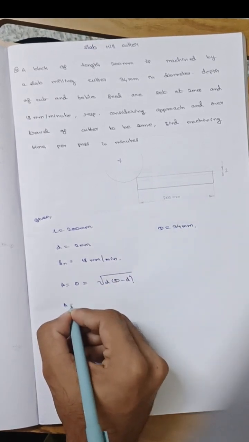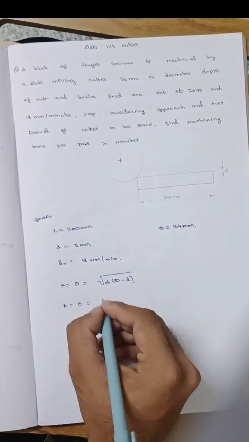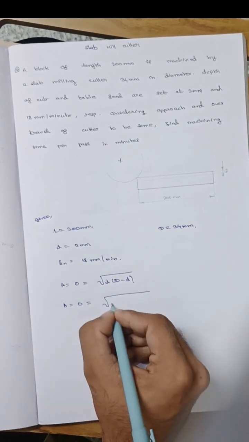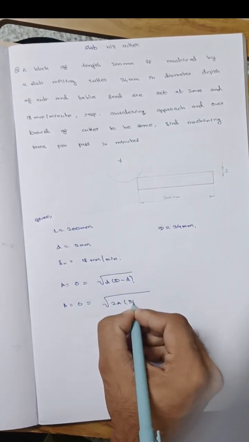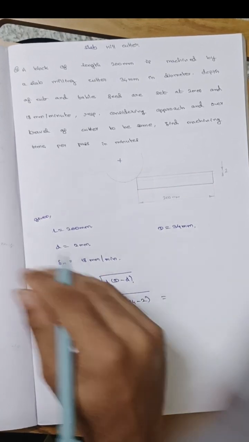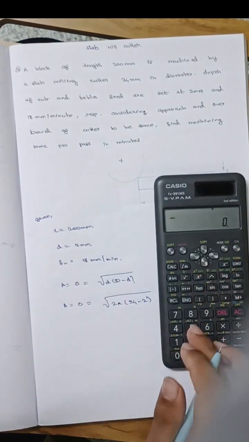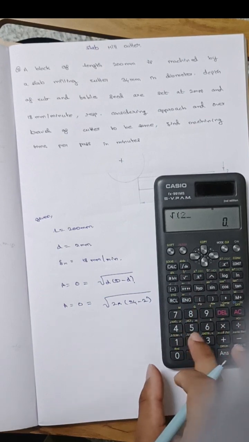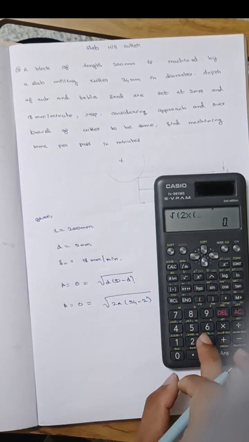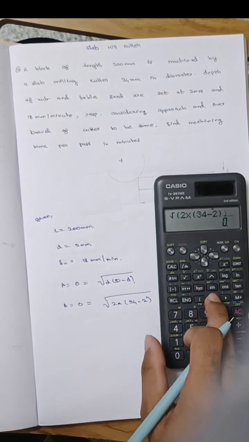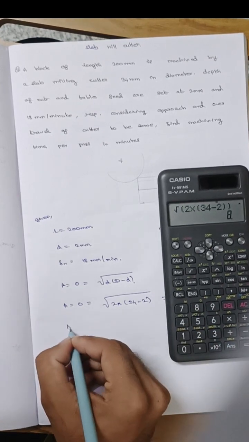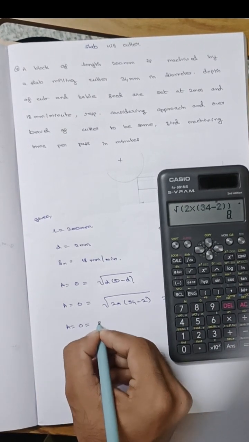After substituting we get the approach or overtravel equal to root over 2 into (34 minus 2), which is 8 mm.